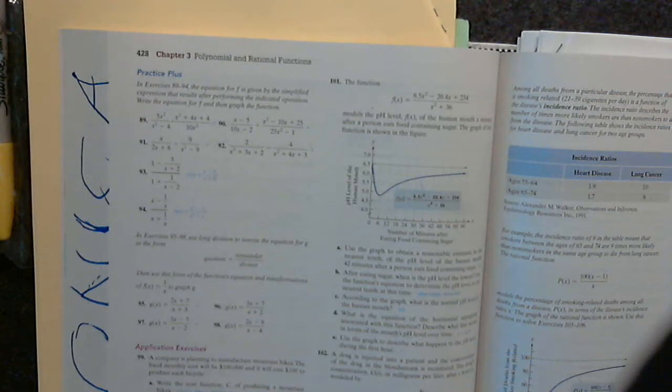Part A. Use the graph to obtain a reasonable estimate of the pH level of the human mouth 42 minutes after a person had food with sugar. So 42, I don't know, it's very hard to read, right? So I'll say a little bit over 6.0, but I don't know how much. It appears to be a little bit over 6, right? Over 6.0. 42 minutes. Okay, after eating sugar, when is the pH level the lowest?